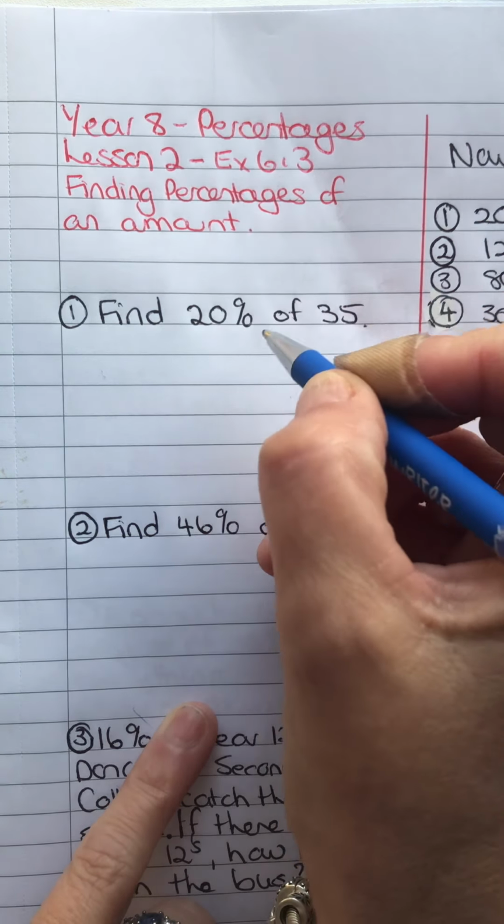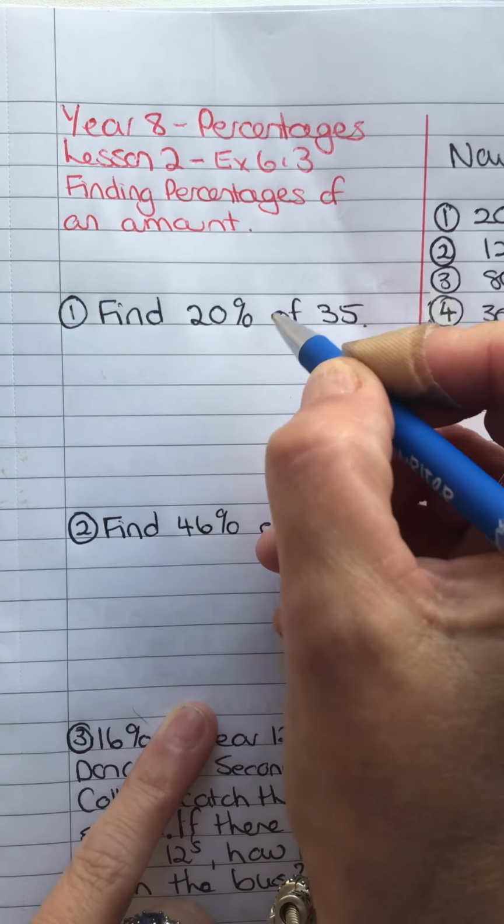So we know from last lesson what 20% means. 20% means 20 divided by 100. Okay, so we put that in first because that's what we learnt. Of means times, and we've got 35. Now we're going to put that over 1 just so it's nice and clear. Okay, now we're going to find something that goes into the top and the bottom.